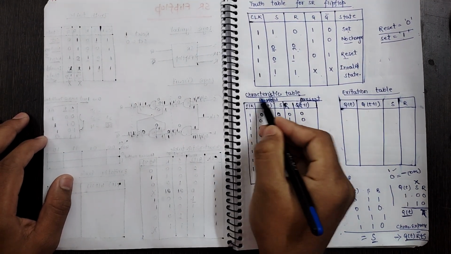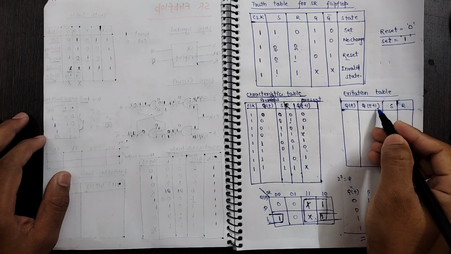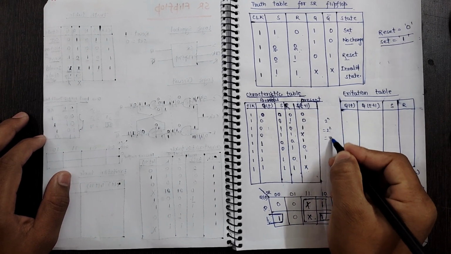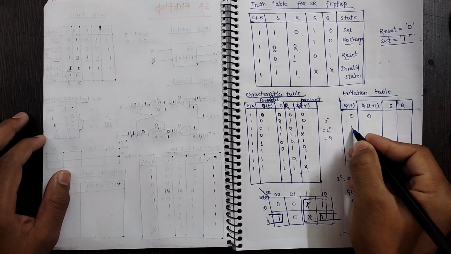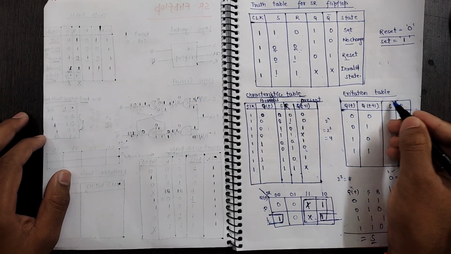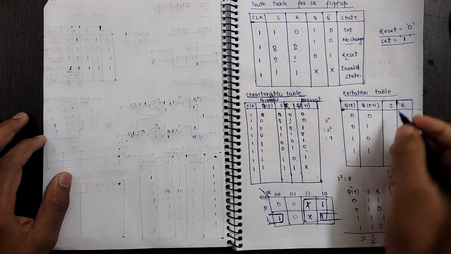For this, we always need a characteristic table. In this case we have two inputs, so 2 to the power n, that is 2 to the power 2, is equal to 4. So we have 4 possible combinations, that are 0 0, 0 1, 1 0 and 1 1. Now for making the characteristic excitation table, listen very carefully.